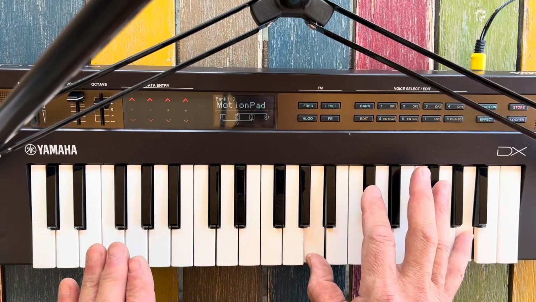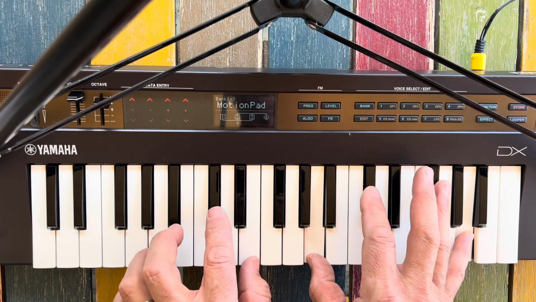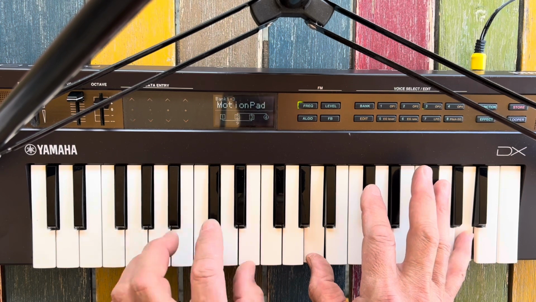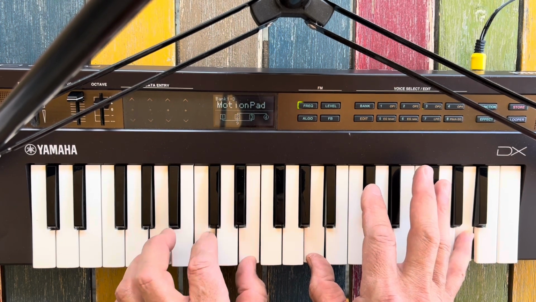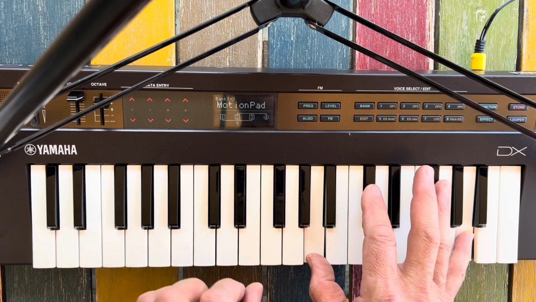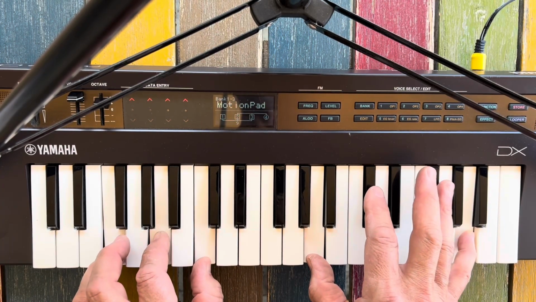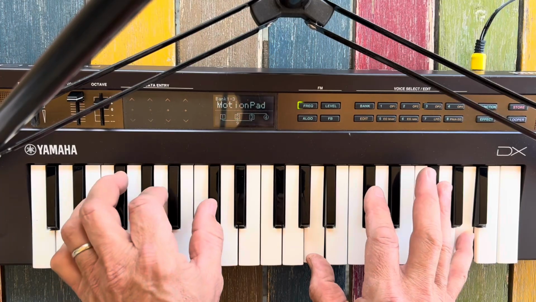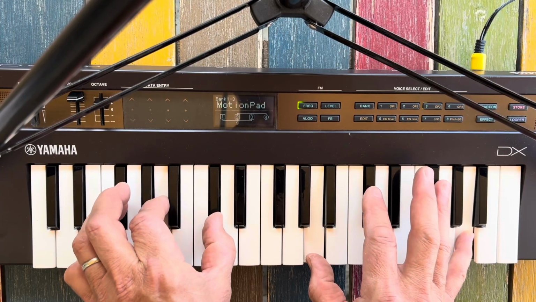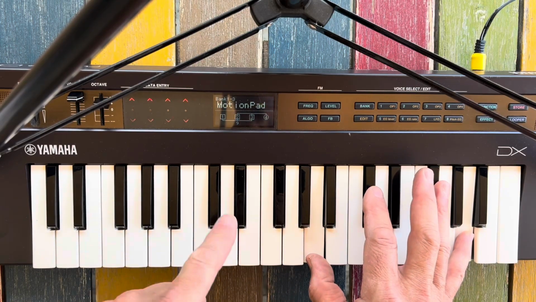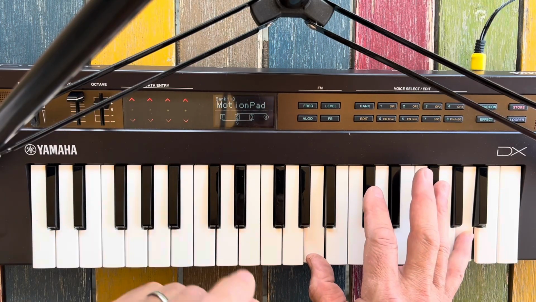All right, so let's review from here. We can play A major. We can play A minor. We can play F major. And we can play F sharp minor. Right? And do you see how A is a part of all those chords? But we're not done. Nope.